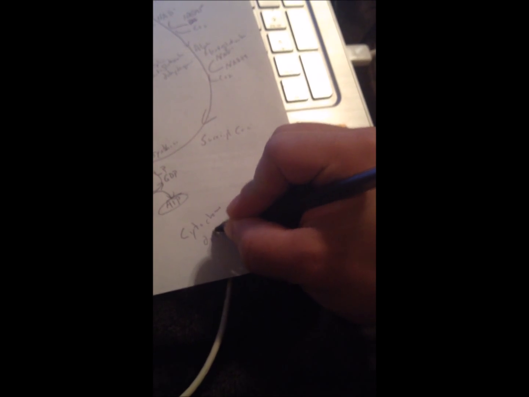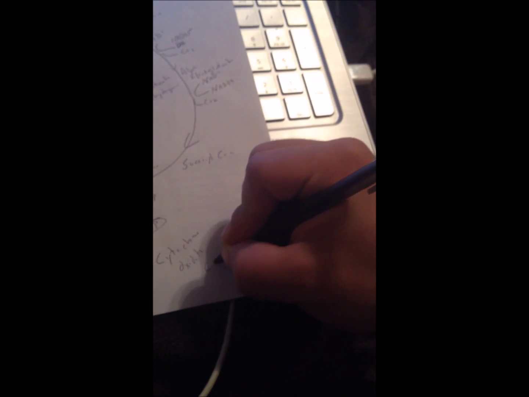One last thing I forgot to mention was the other rate limiting enzyme, which is going to be your cytochrome c oxidase, or COX, which is basically going to be your other rate limiting enzyme, basically the overall rate limiting enzyme altogether after you get your products, how fast they're broken down into the ATP.